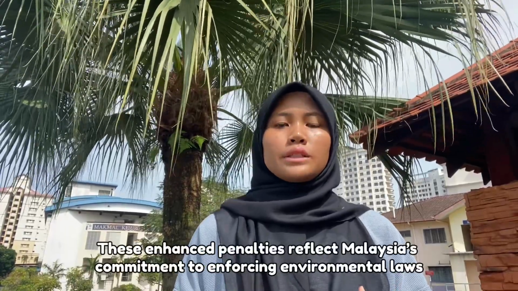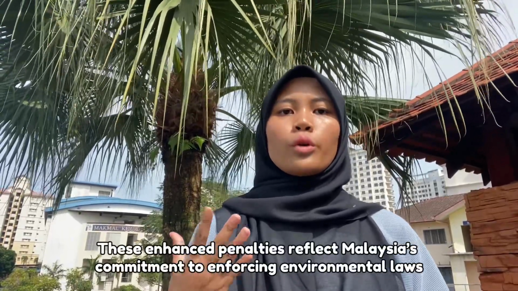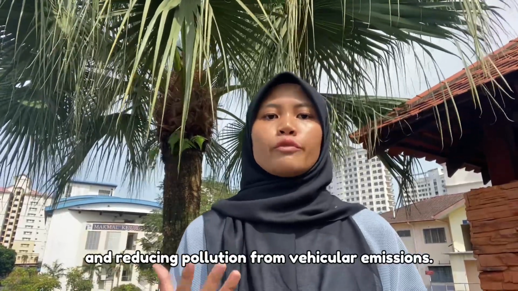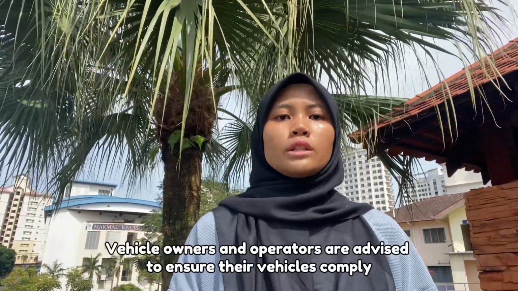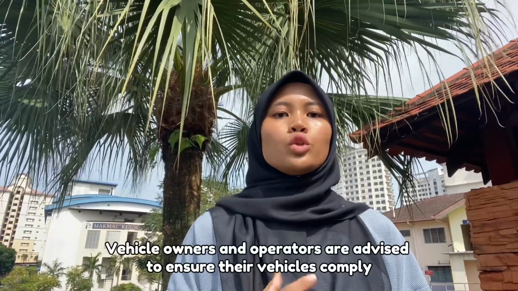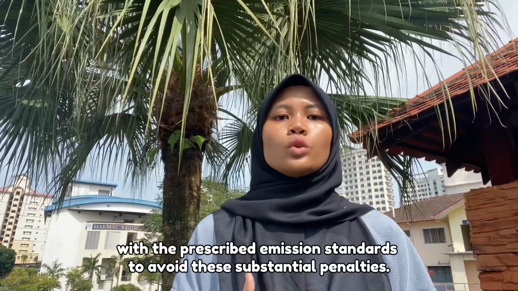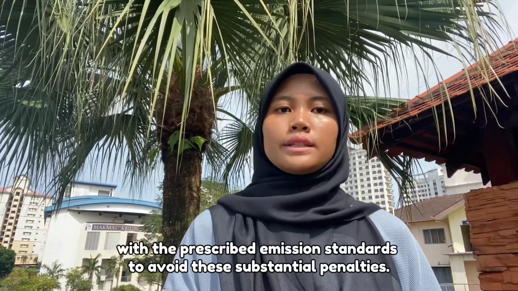These enhanced penalties reflect Malaysia's commitment to enforcing environmental laws and reducing pollution from vehicular emissions. Vehicle owners and operators are advised to ensure their vehicles comply with the prescribed emission standards to avoid these substantial penalties.